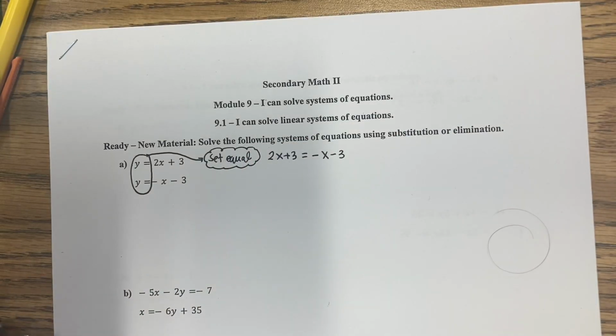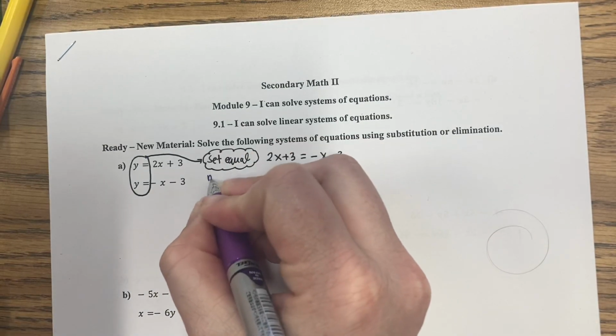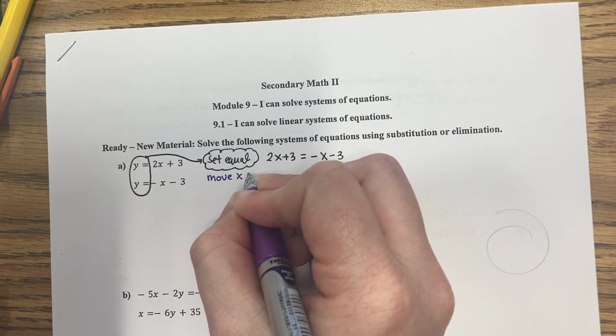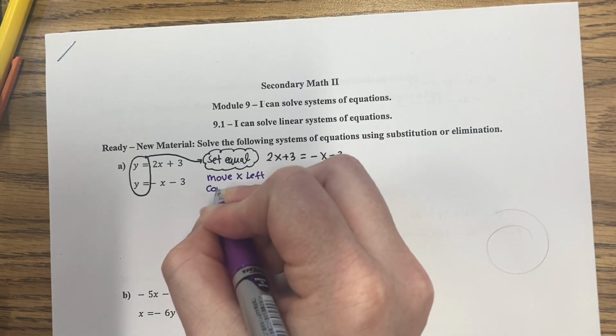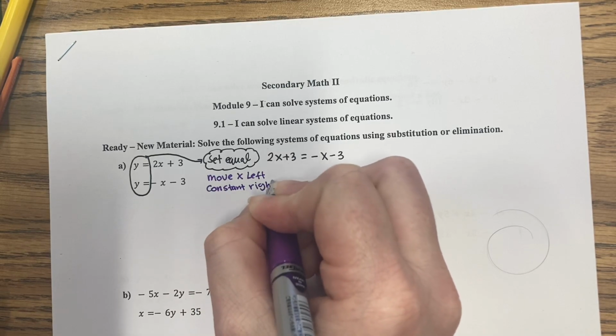And I'm going to try and do this in one step. So move x left, constant right.